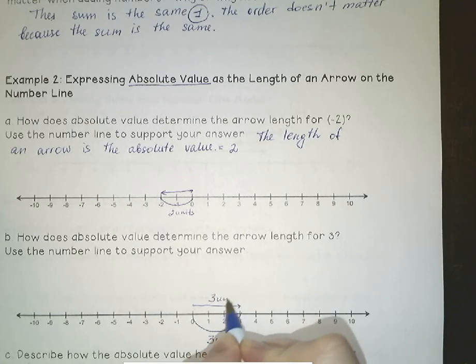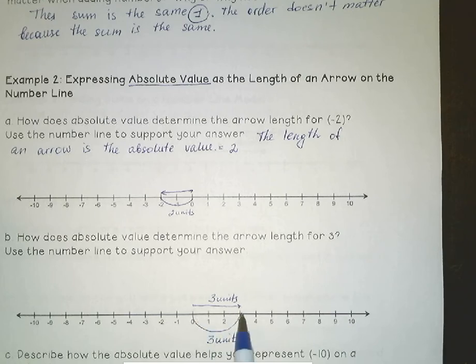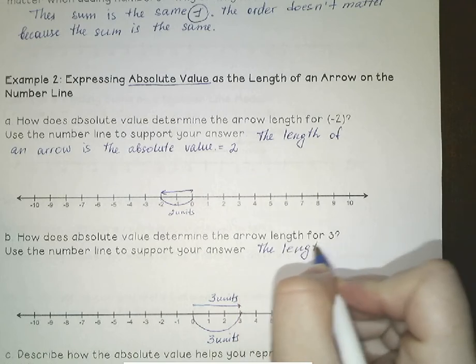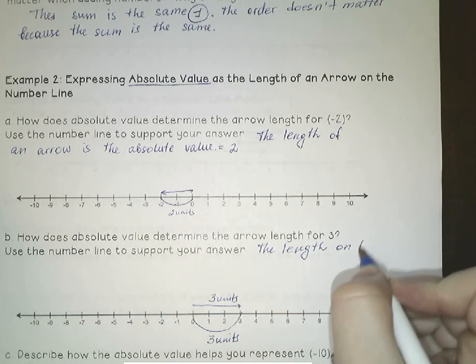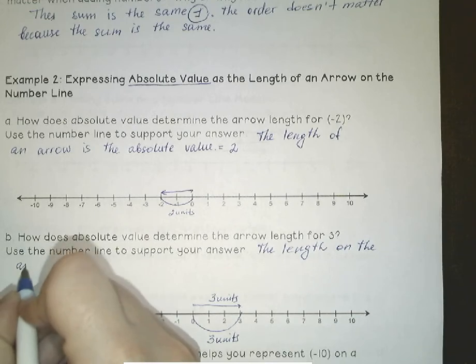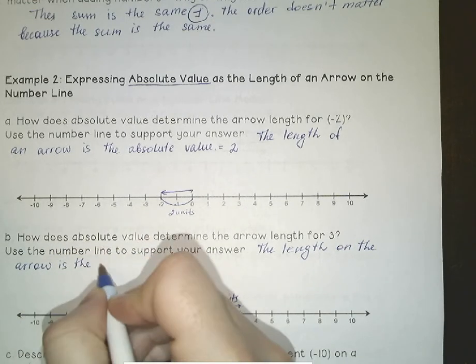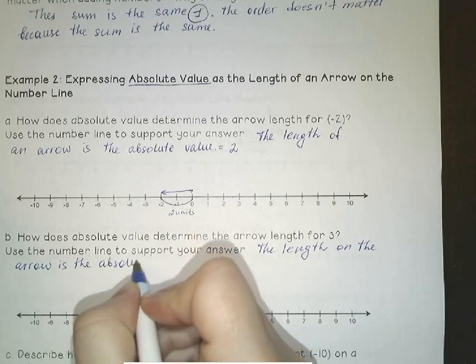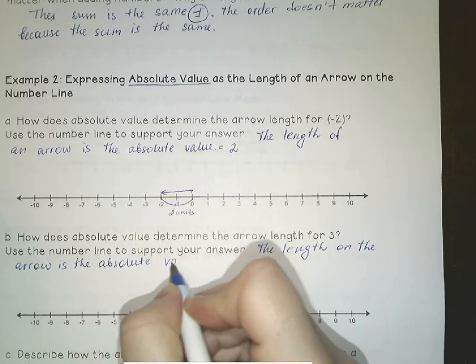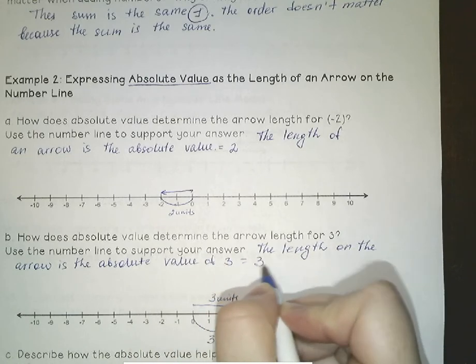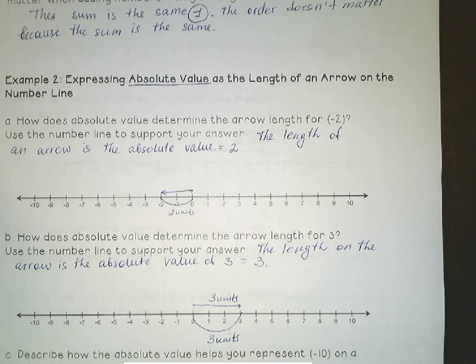So I can say that the length of the arrow is the absolute value of 3, which is 3. Okay?